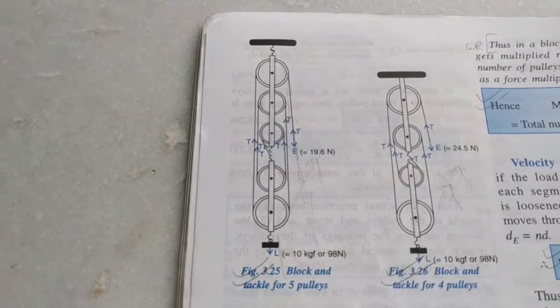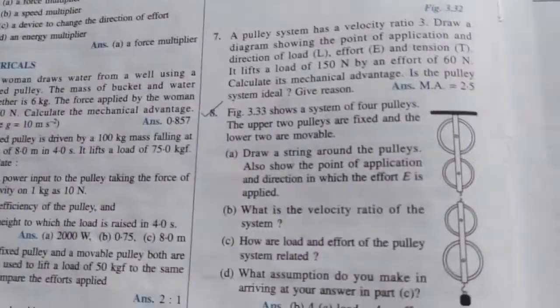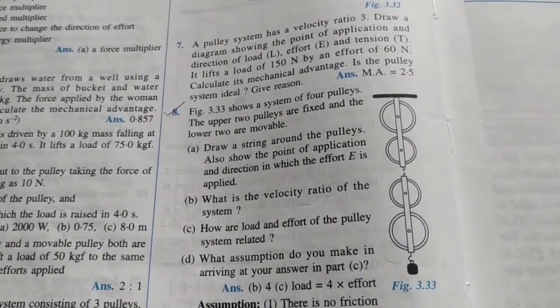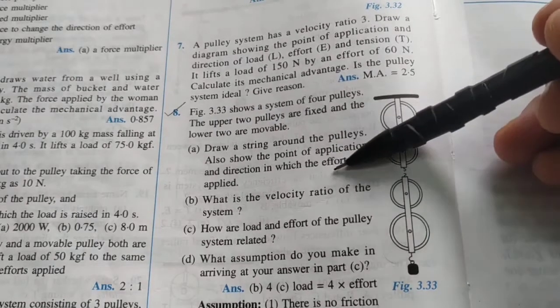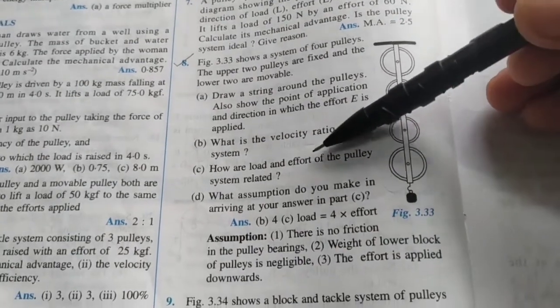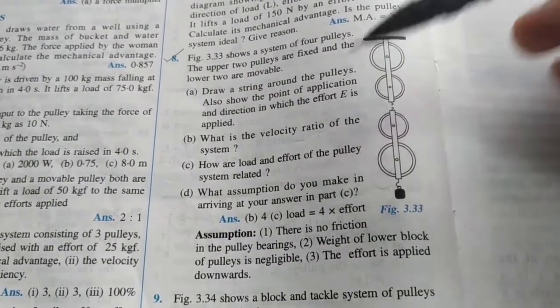So the mechanical advantage will be 4 and the efficiency will be 100%. If the mechanical advantage is equal to velocity ratio, which is also 4. In the diagram, make sure you draw all the arrows. So bravo, what is the velocity ratio? Well, it is 4. How are the load and the effort of the pulley system related?